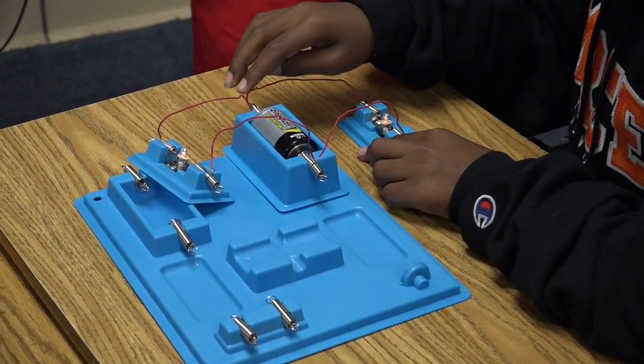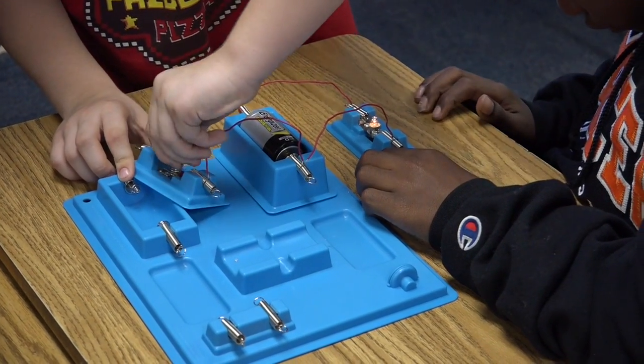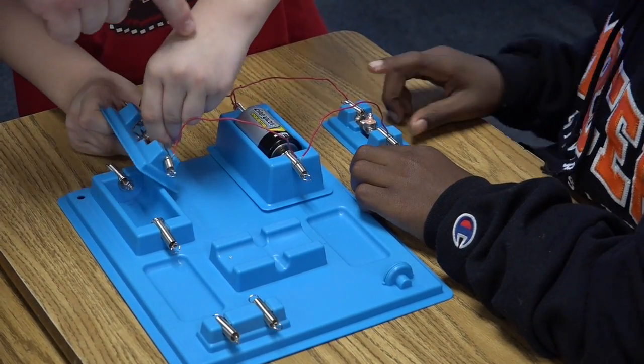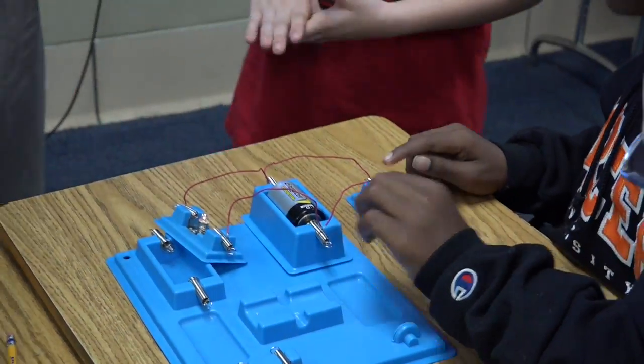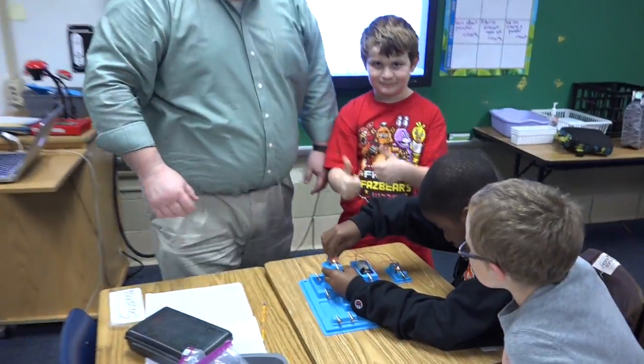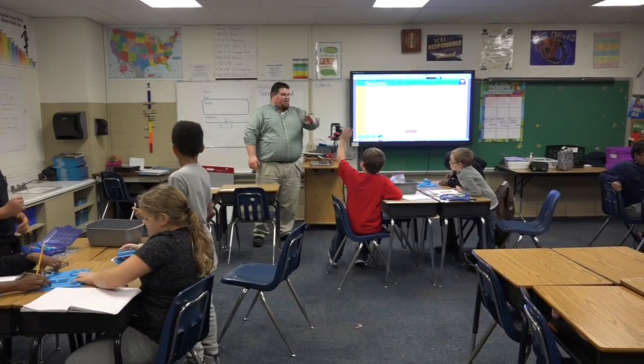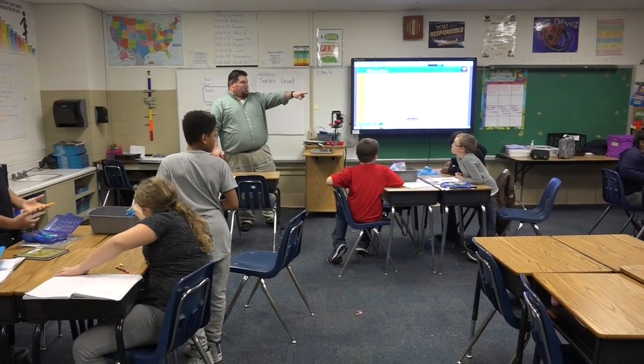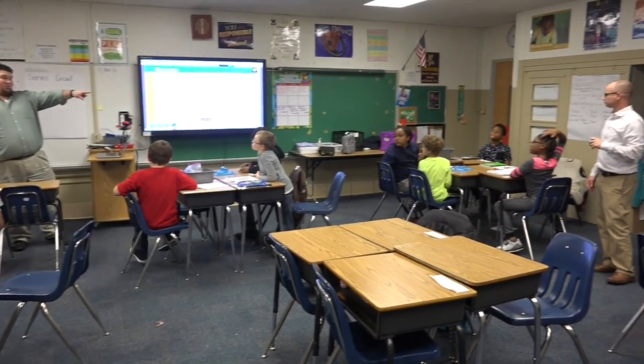What happens if you unscrew that one? Are they both going to go out? Nope, that one's gonna stay on. Because there are what? Multiple paths. Love it. Say those words I like to hear. You figured out a third way? Did you guys get it? Because you guys were pretty far ahead. You guys were doing a really good job.